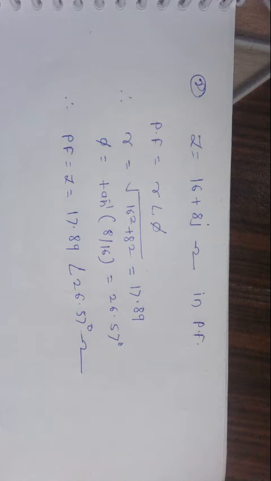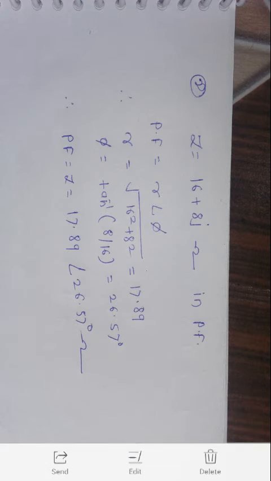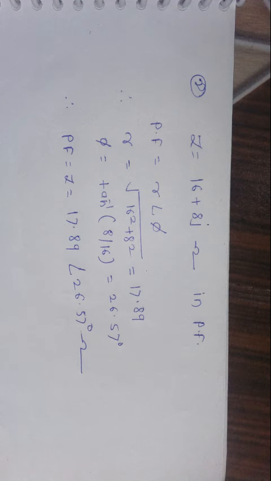Now we will see one more example related to this point. Now convert Z is equal to 16 plus 8j ohm in polar form. Now the polar form for this equation is R at an angle phi. We have to calculate R and phi.